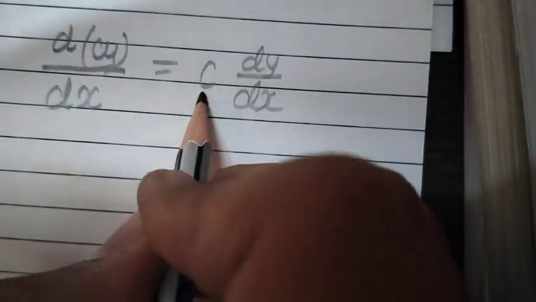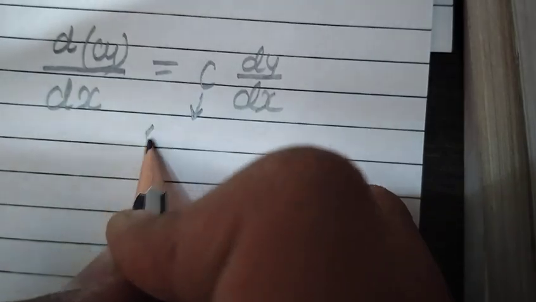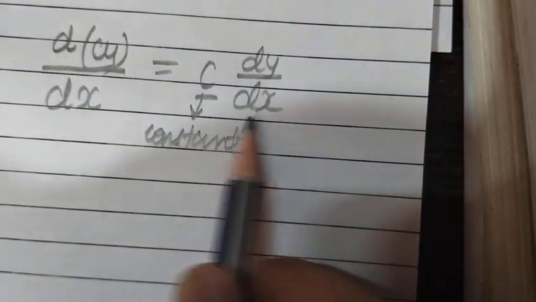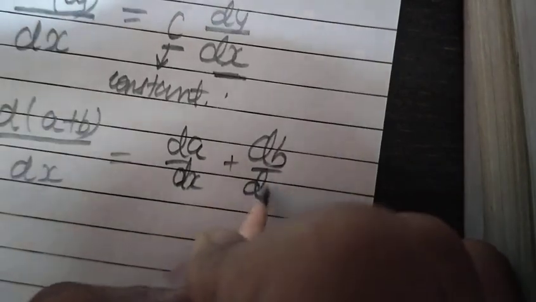For C is a constant, we can write it like this. And we have d of A plus B upon dx. This will be equal to dA upon dx plus dB upon dx.